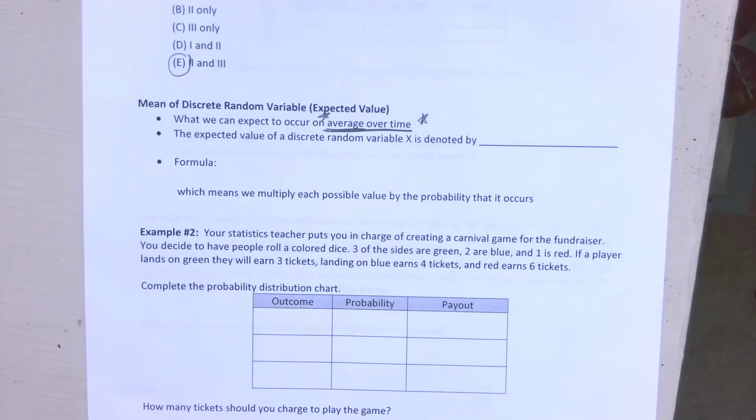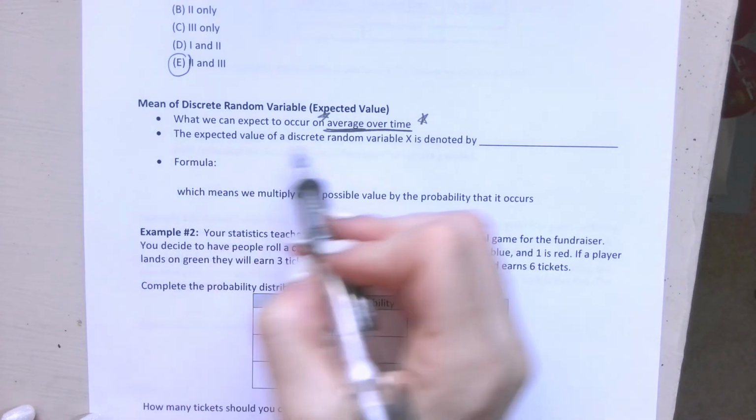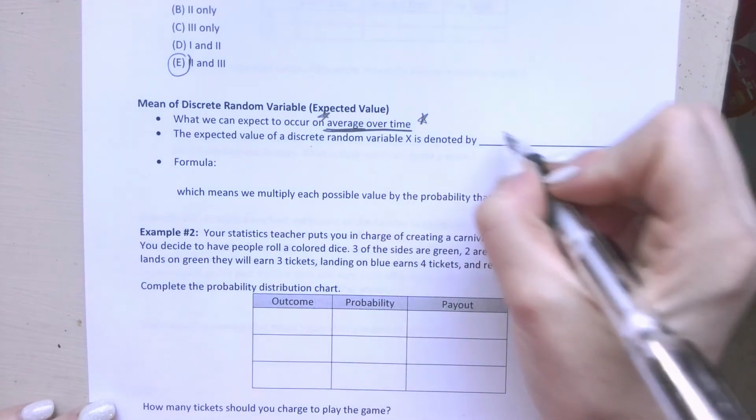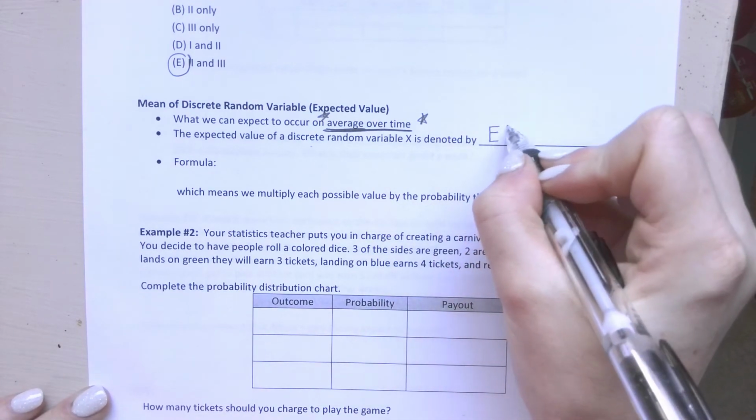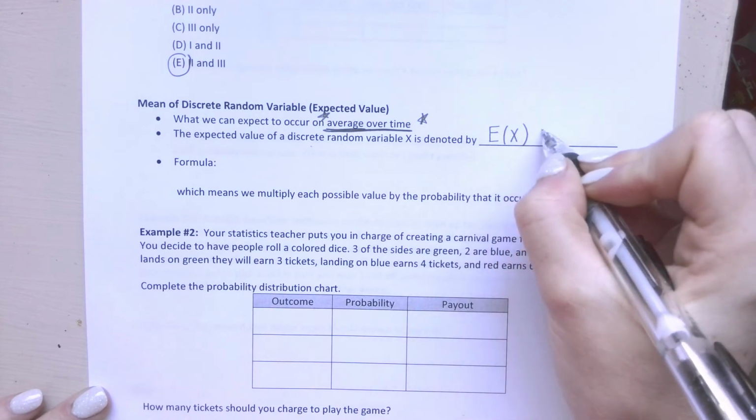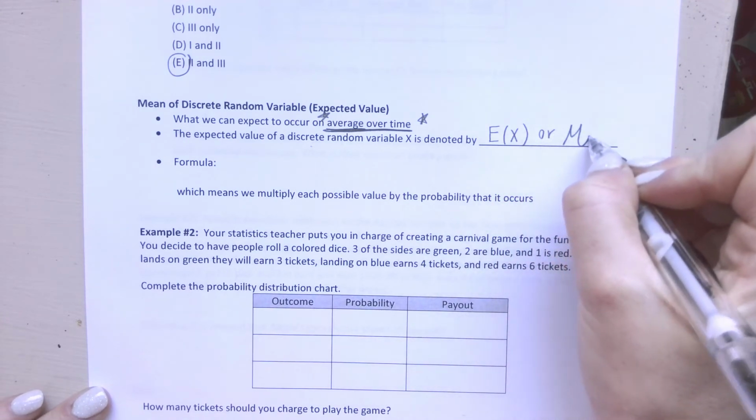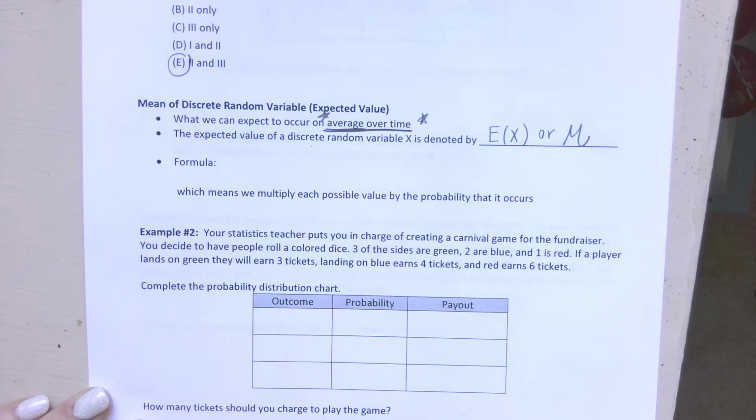For example, if I'm flipping a coin, I expect that I'm going to land on tails 50% of the time. Does it mean that when I flip the coin 10 times, I'm going to get exactly 5? Not necessarily, but as I continue to flip over and over again, if I sit here for the rest of my life and flip a coin, eventually it should even out to be 50-50. So the expected value of a discrete random variable is denoted by a capital E, so we'll write this as E of x, or we will use the Greek letter mu. Both of these are interchangeable.